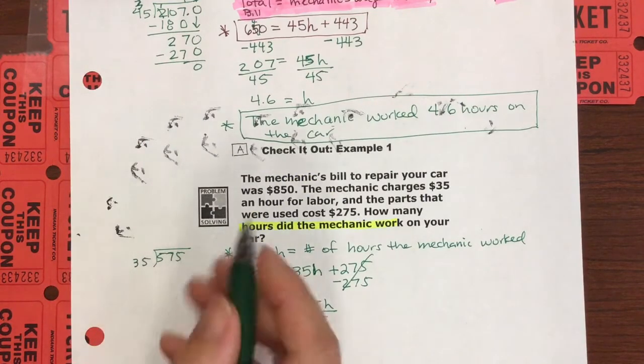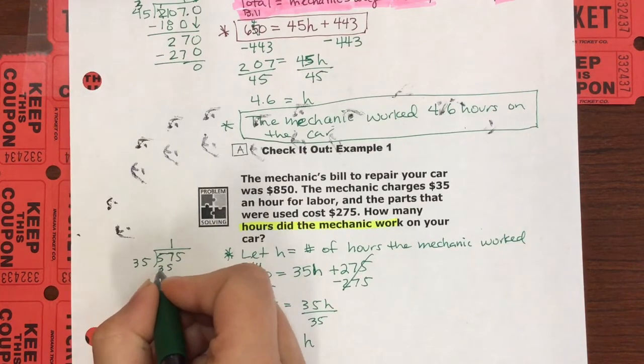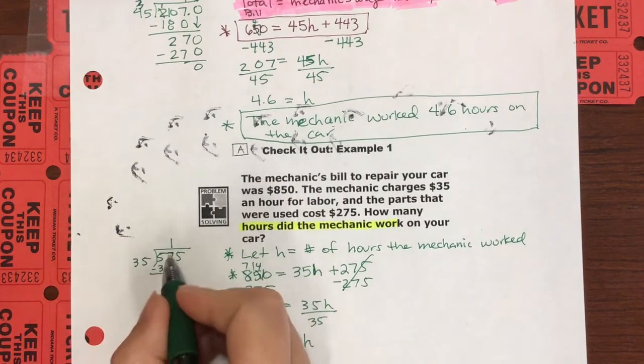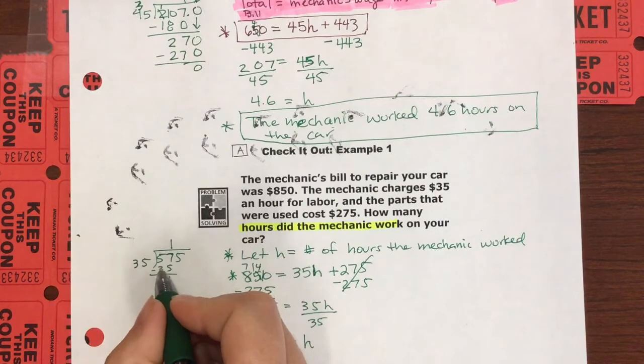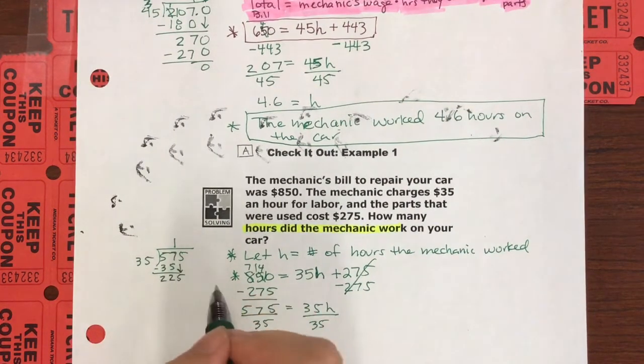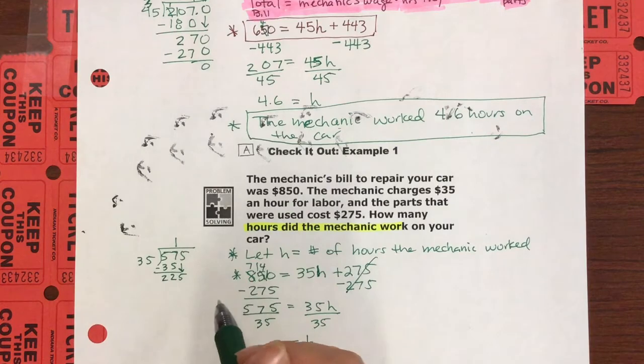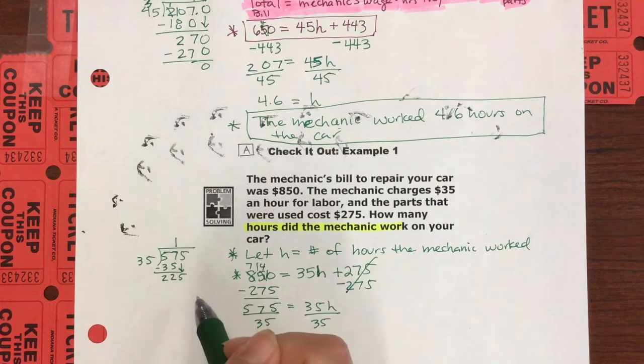35 doesn't go into 5. It goes into 57 one time. 1 times 35 is just 35. And then 7 minus 5 is 2. 5 minus 3 is 2. We drop this 5 like it's hot. How many times does 35 go into 225?